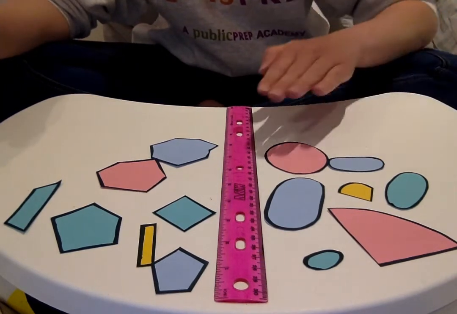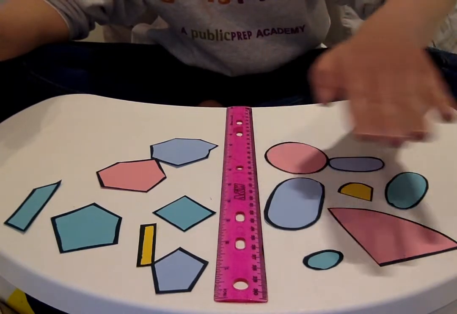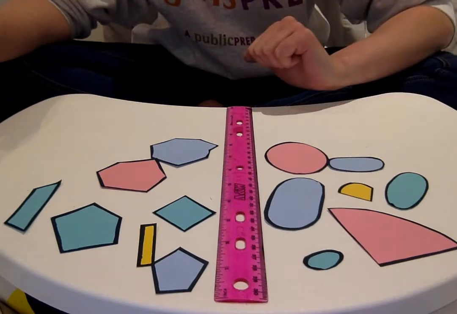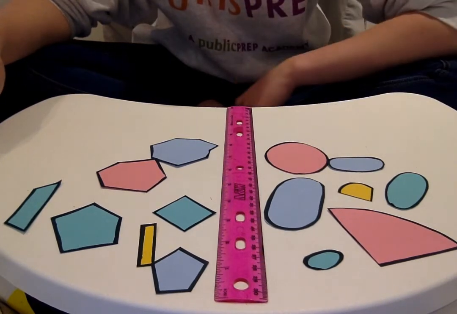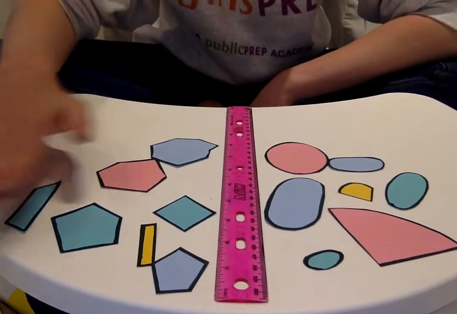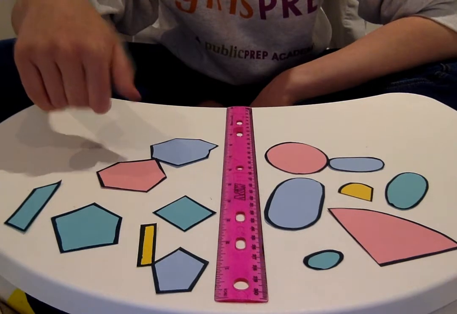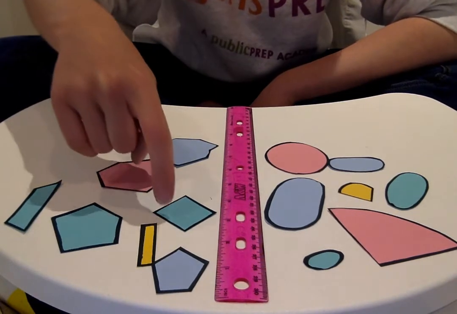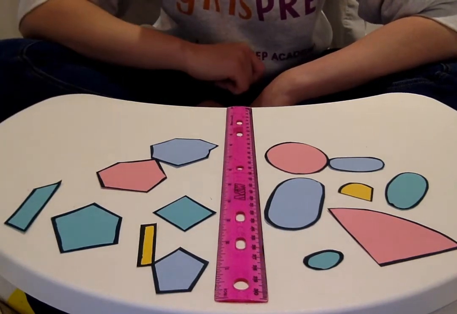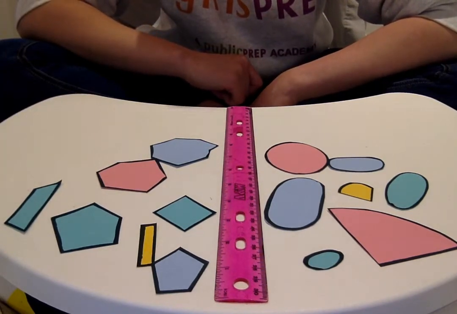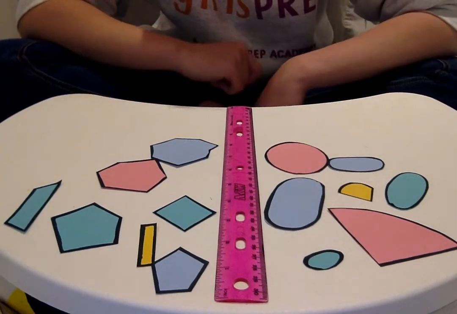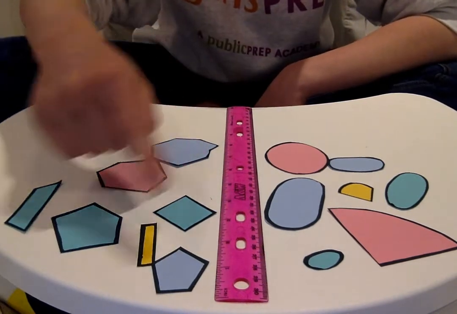If I have a curved shape, that's going to go over here. So our sectors have a curve, our ovals are one big curve, and our circles are all big curves. If I have only straight sides, I'm going to go over here, like our hexagons and our squares and our rectangles and our pentagons and our trapezoids. Those sides are all straight. So the rule is, if you have a curve, you go over here. If you have all straight sides, you go on this side.